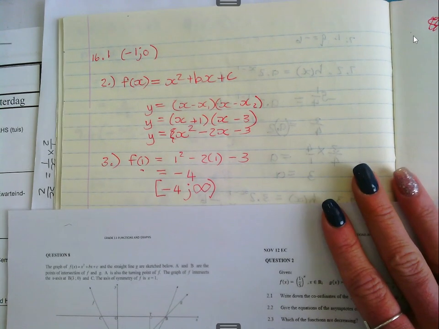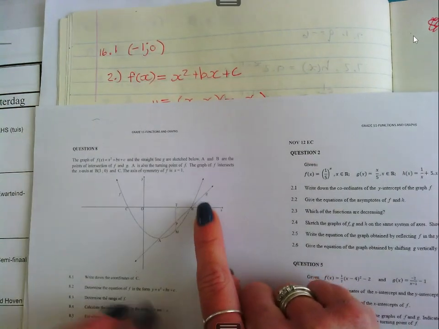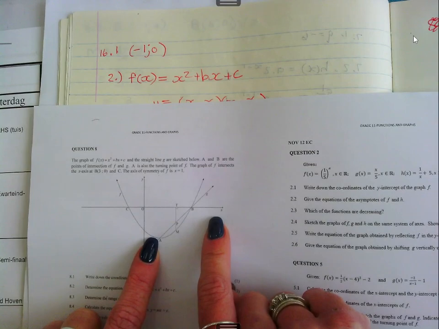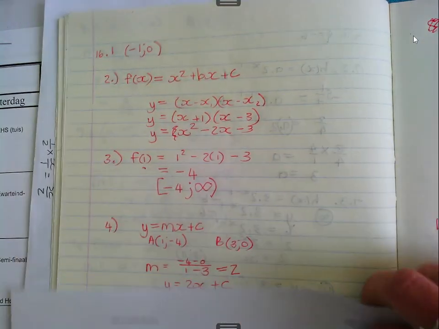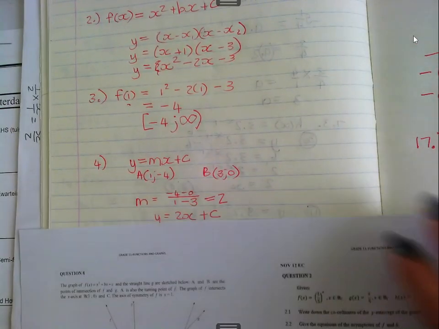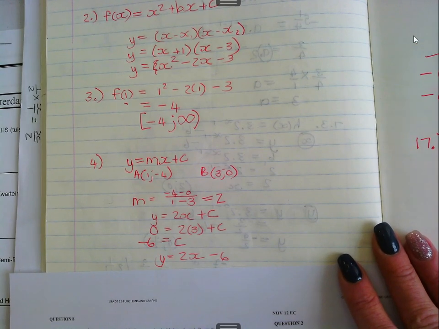Okay. Calculate the equation of the straight line. So when I look at the straight line, I have B, it's 3 and 0, and I also have A, it's 1 and -4. So you've got two coordinates. You can calculate the gradient, it's 2, and then you can calculate C, it's -6, and your equation is y equal to 2x minus 6.